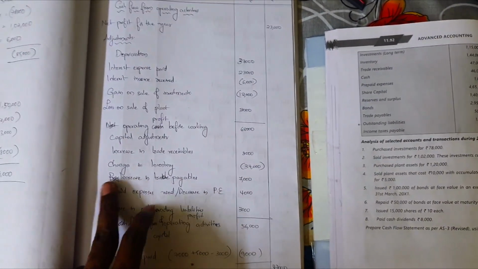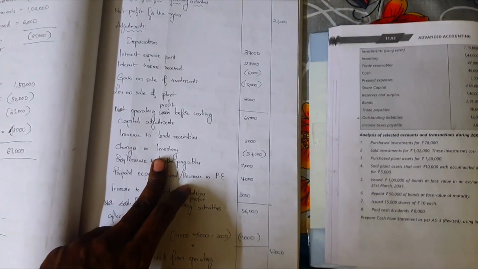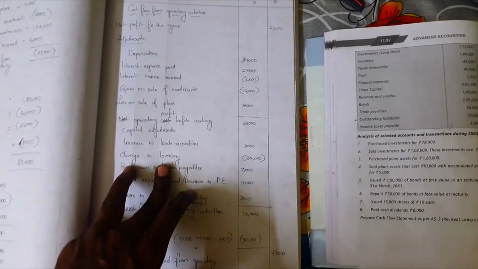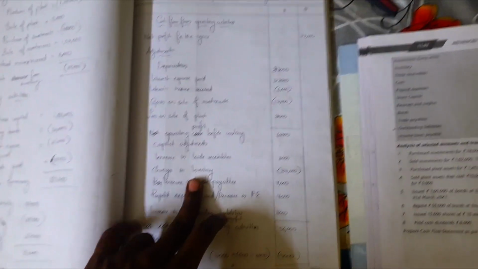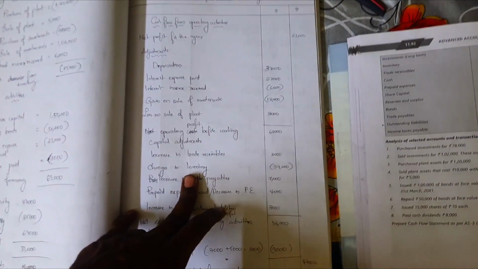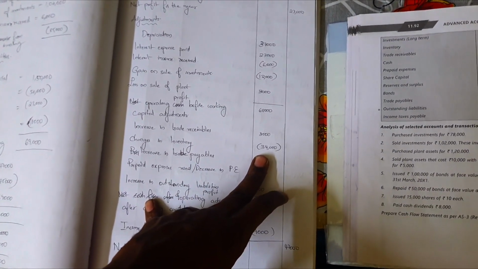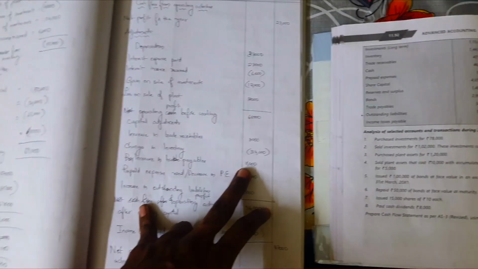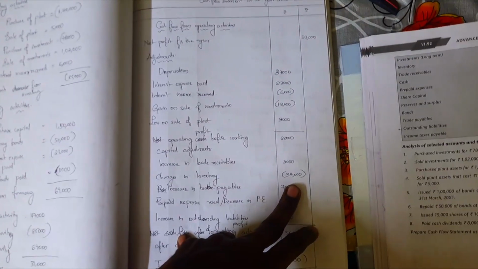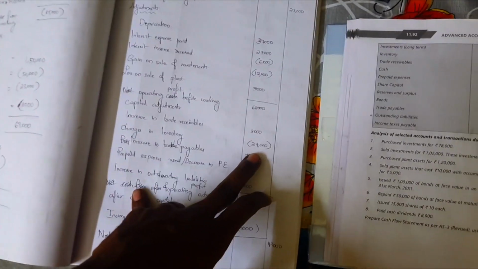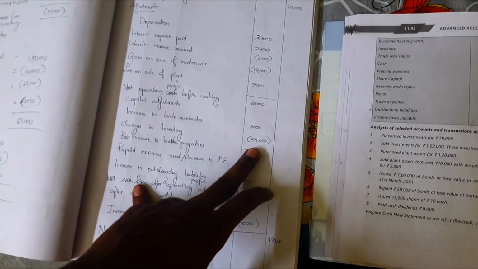add it. See, changes in inventory. In the direct method, when I was explaining purchases, I told you, cost of goods sold plus closing stock minus opening stock. So here we directly see opening stock minus closing stock, that is inventory. If we purchased more goods, which means there is an outflow of cash, so we recorded it here as a negative balance, 34,000.